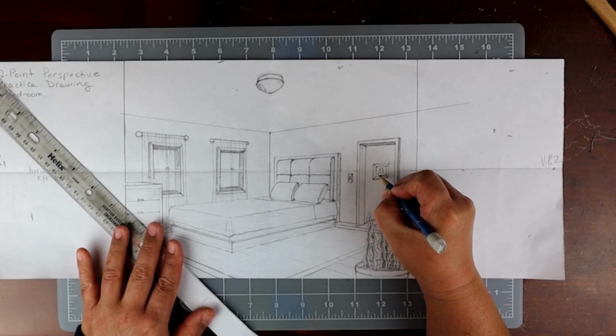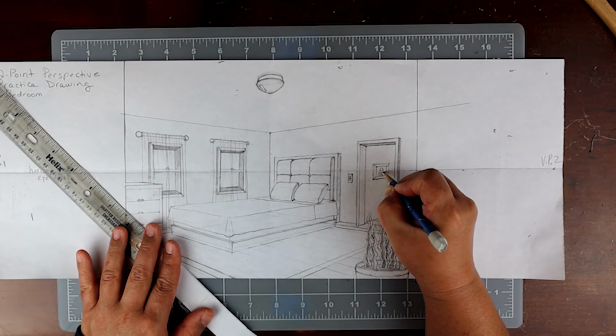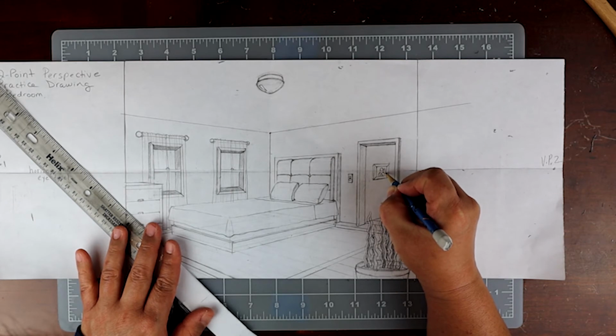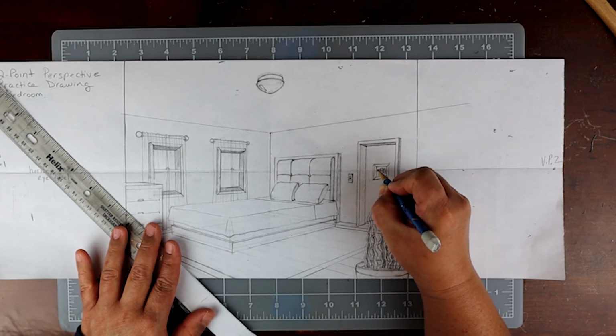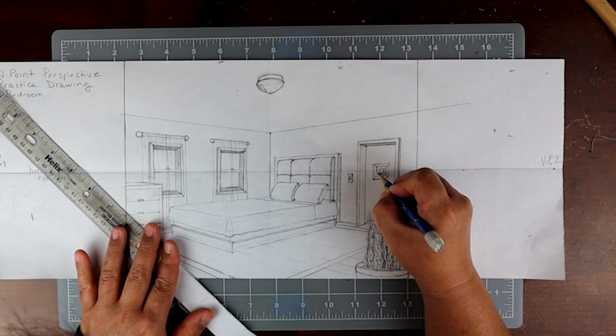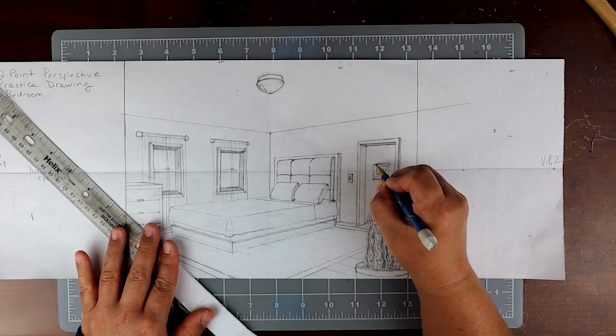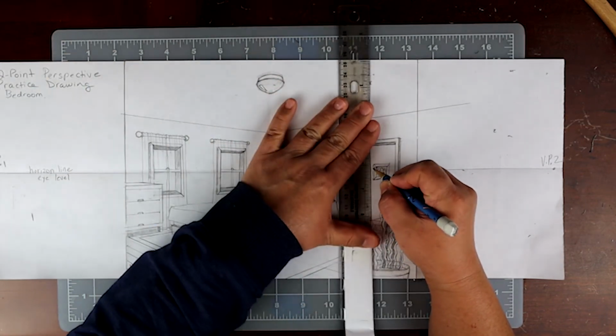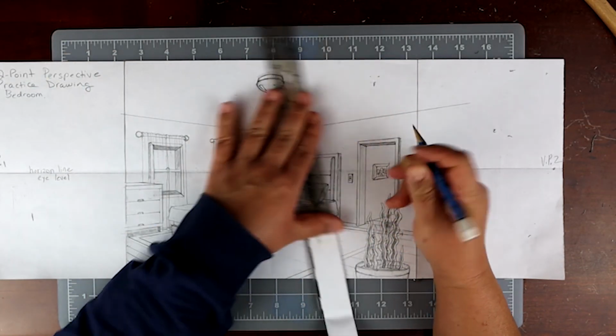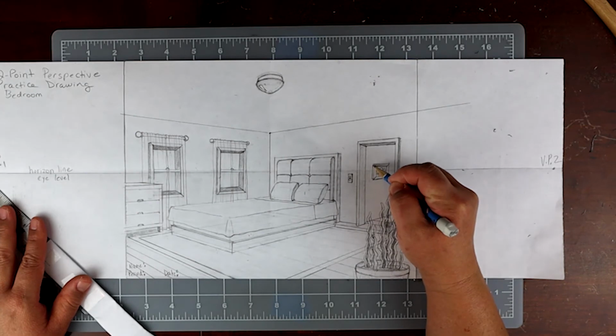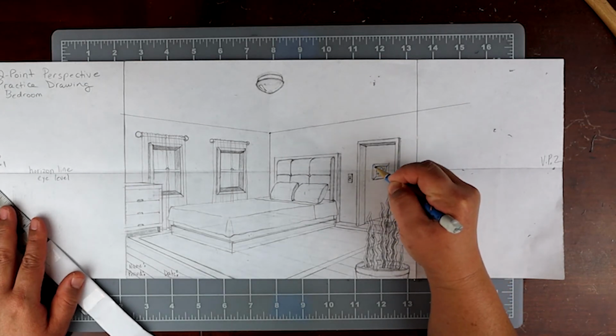Maybe they're holding a baby. I don't know. Maybe there's some other family members next to them. Some of them are kind of cut off in the picture, but it's like a family portrait. Put that out there in the hallway. Tell a little story about the occupants of this home, right?